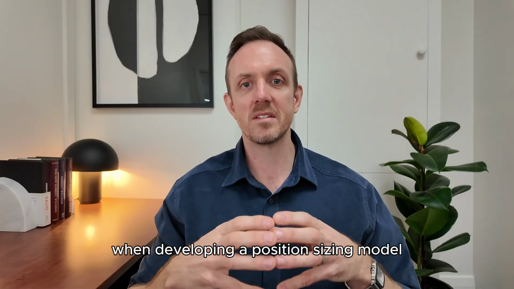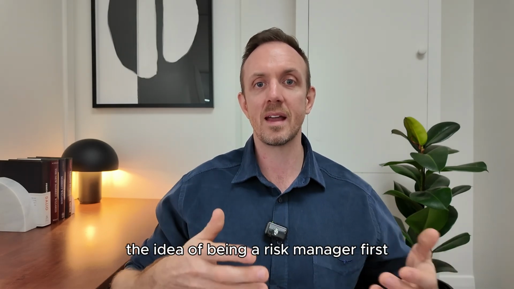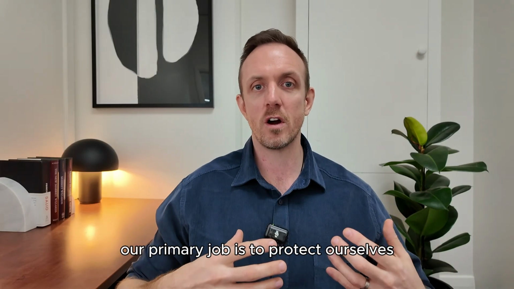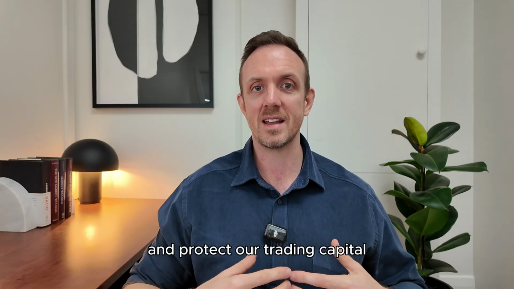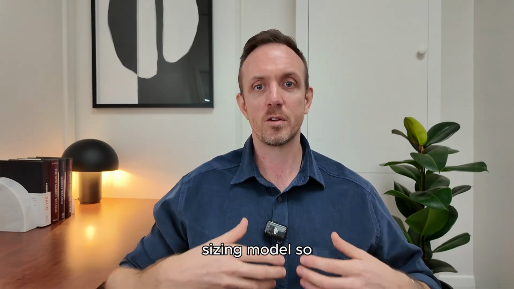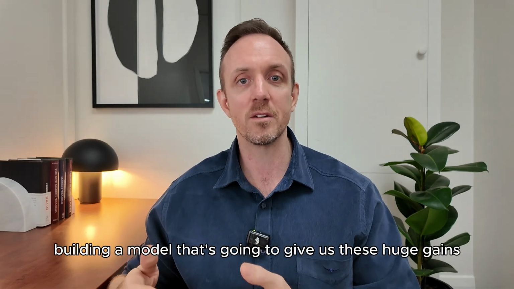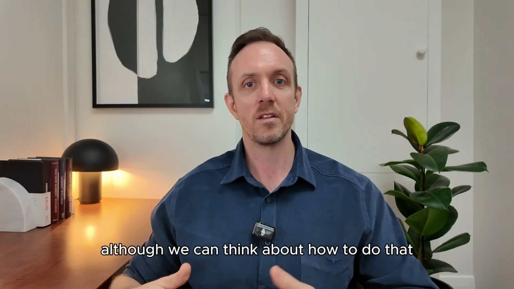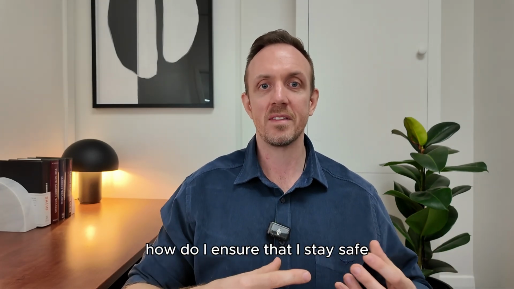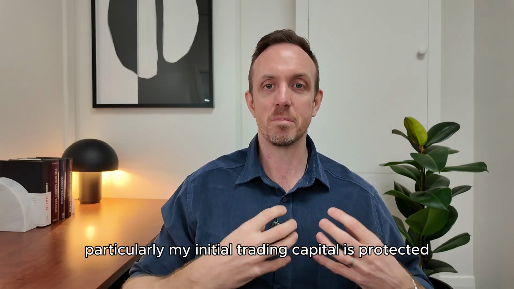When developing a position sizing model, I like to think about this idea as well, the idea of being a risk manager first and a trader second. So our primary job is to protect ourselves and protect our trading capital. And we should think about that when we're developing our position sizing model. So we shouldn't necessarily be building a model that's going to give us these huge gains, although we can think about how to do that. The first consideration should be, how do I protect myself? How do I ensure that I stay safe and that particularly my initial trading capital is protected?